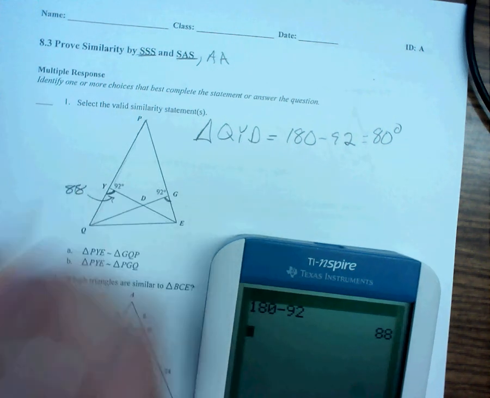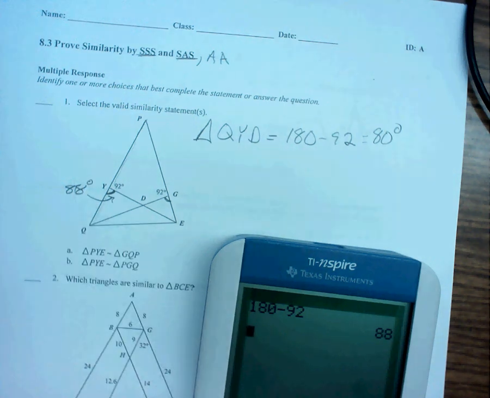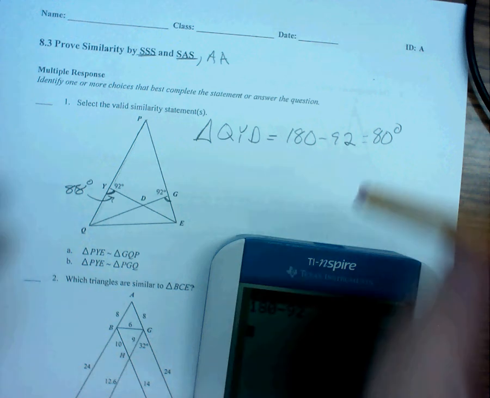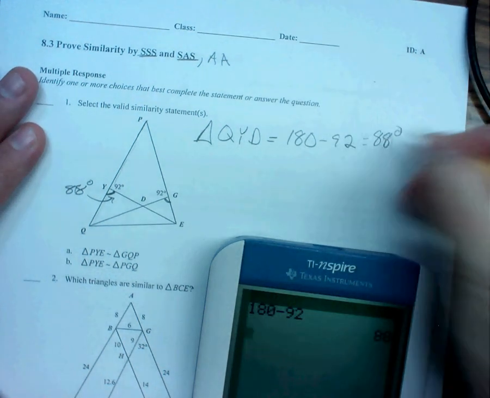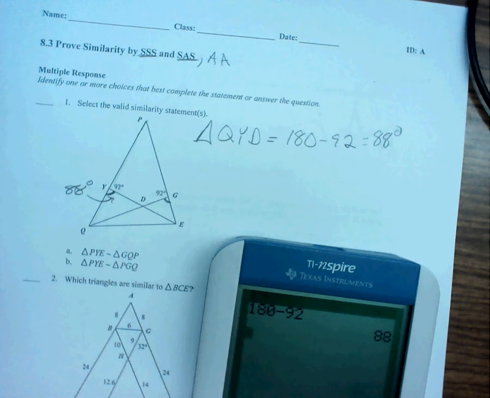88 or 80? 88. I know, I erased the 0 and I put an 8. There's something wrong with me. I'm not awake yet. First problem of the day. All right, so it's 88.